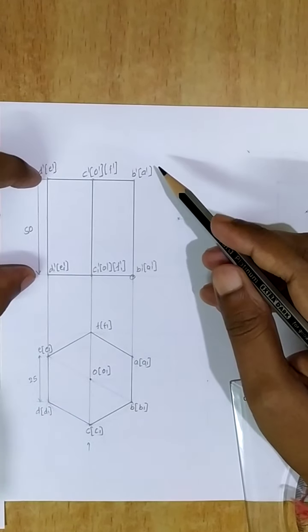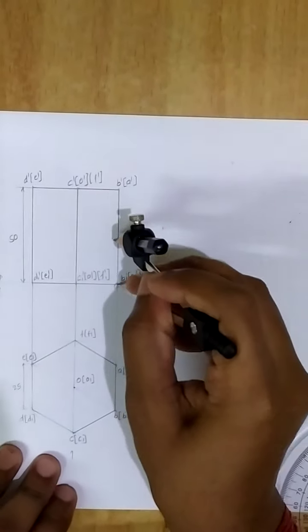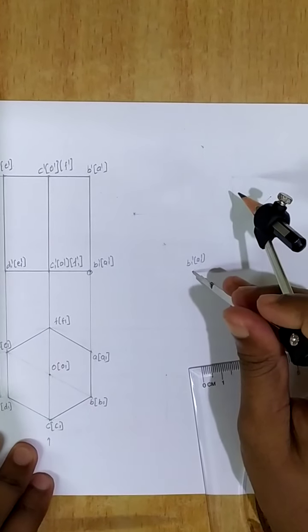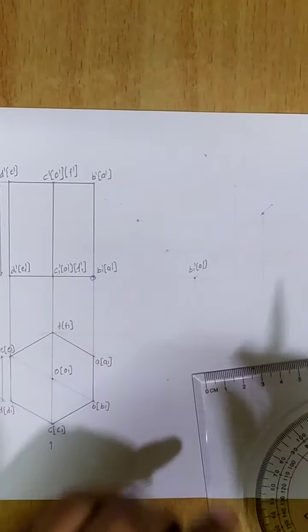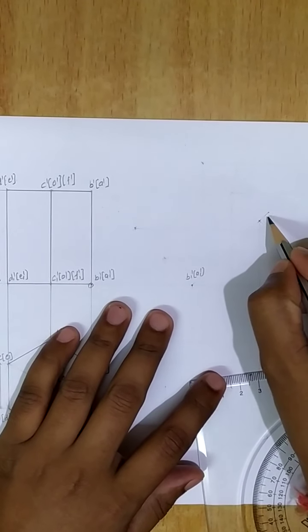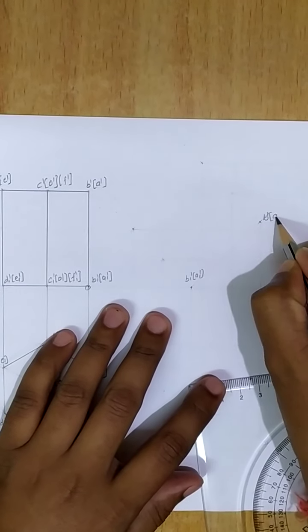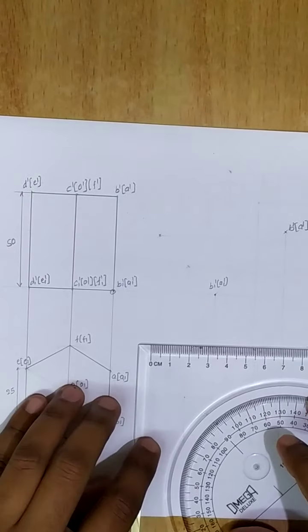That will be the height of the rectangle. So take the distance from B1 dash of A1 dash to B dash of A dash. Place the compass at B1 dash of A1 dash and cut the arc, and see where it intersects the projection line that you have taken. The point where it intersects will become your B dash of A dash point. Once we get these two corners, I can obtain all the remaining corners.